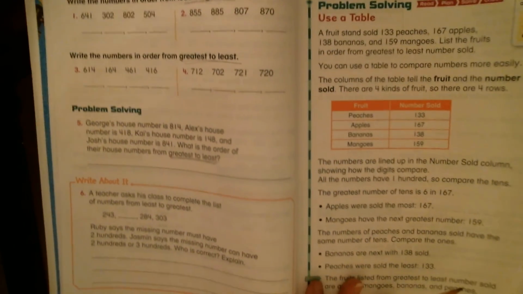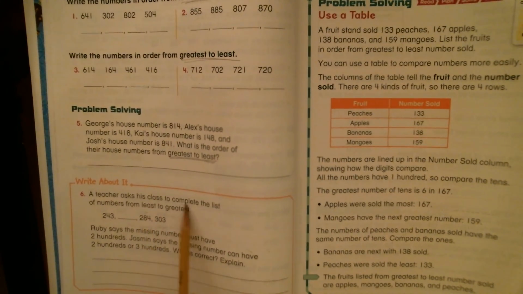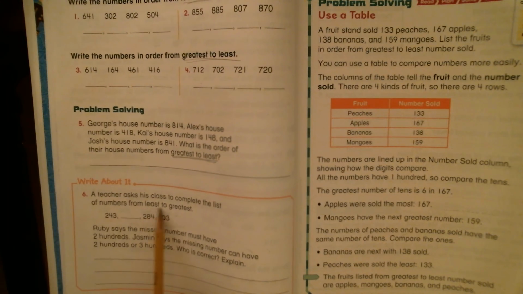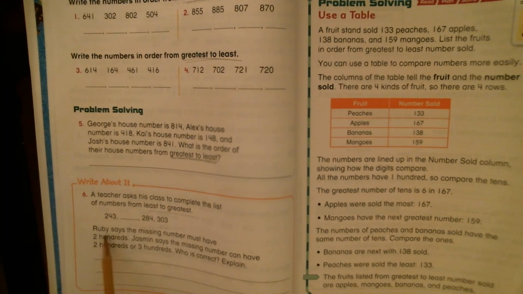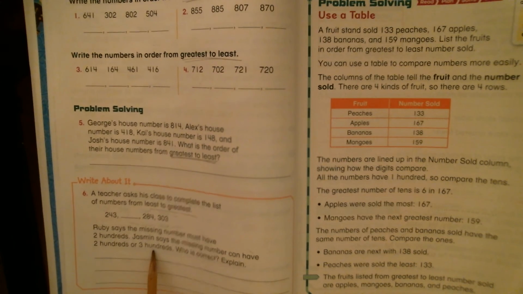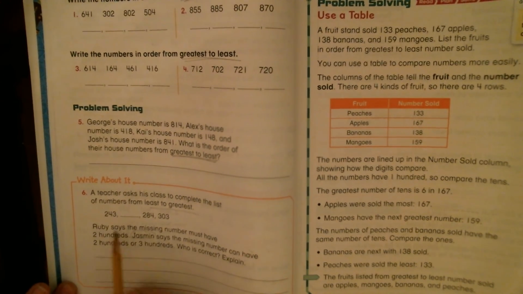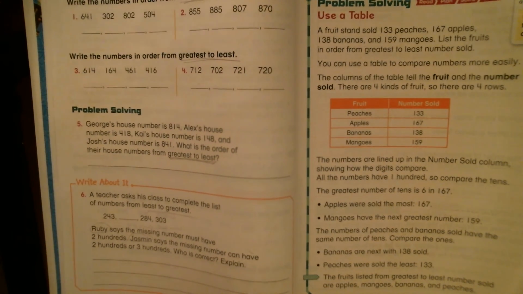And then on number 6, a teacher asks his class to complete the list of numbers from least to greatest. Ruby says the missing number must have 2 hundreds. Jasmine says the missing number can have 200s or 300s. Who is correct? Is Jasmine correct or is Ruby correct? And you need to explain how you figured it out.